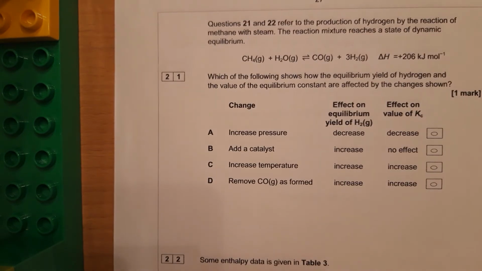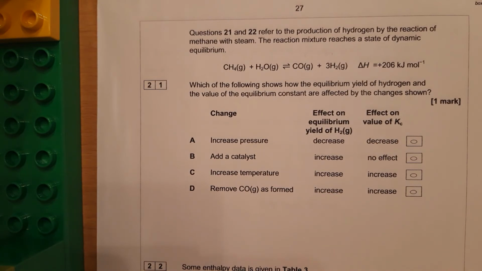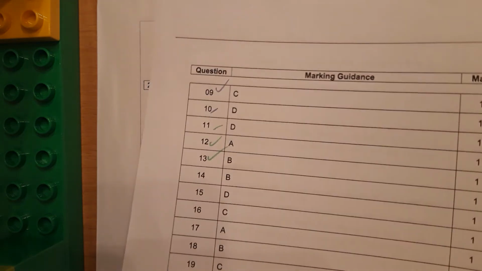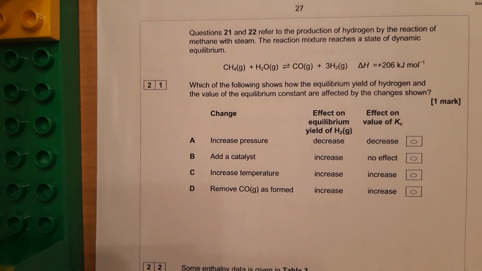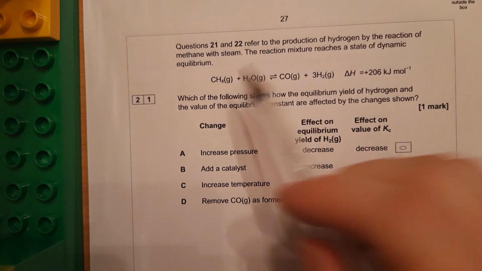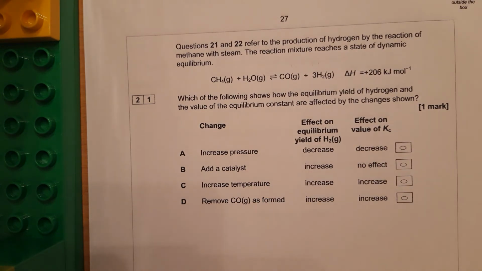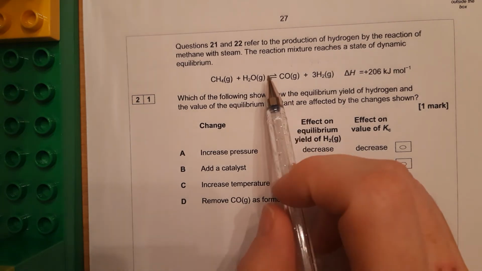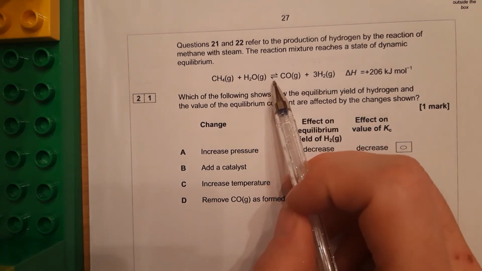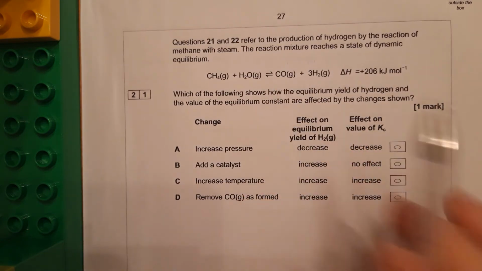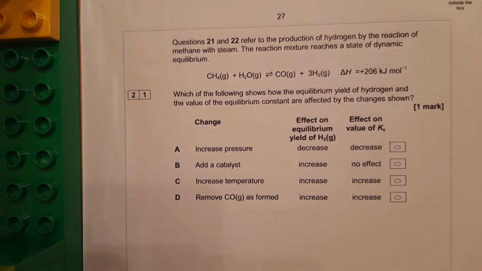Next. So honestly, I haven't seen these questions before, and you'll know in the multi-choice you don't get any working out, so I might make a mistake here, you never know. Right, questions 21 and 22 refer to the production of hydrogen by the reaction of methane with steam. The reaction mixture reaches a state of dynamic equilibrium. That's when the rate of the forward reaction equals the rate of the backward reaction, and you get no further change in concentrations of products or reactants. It's an endothermic reaction, which means that energy is taken in.